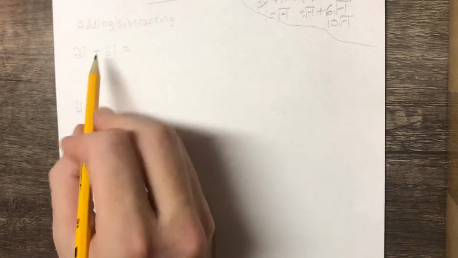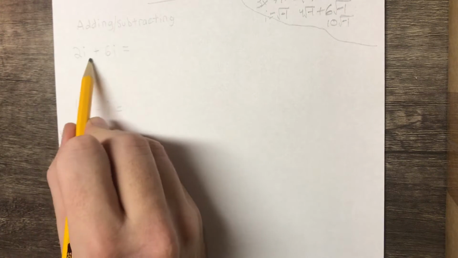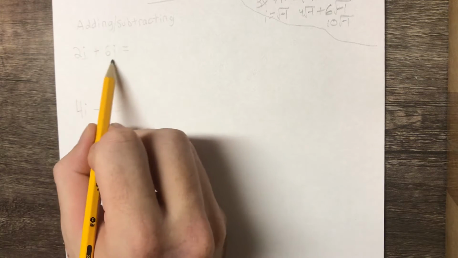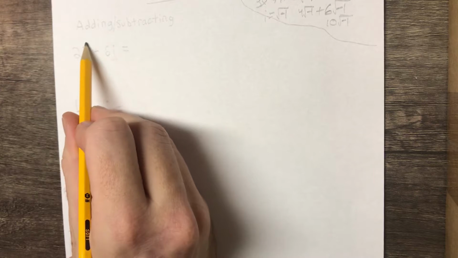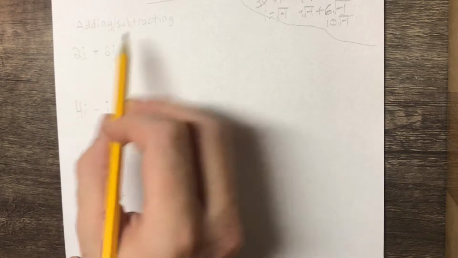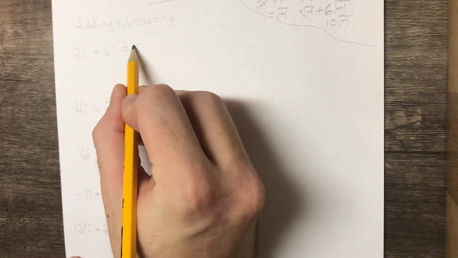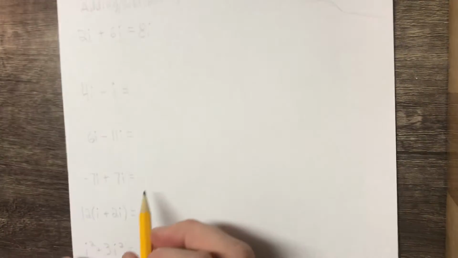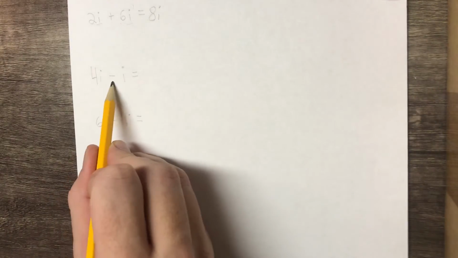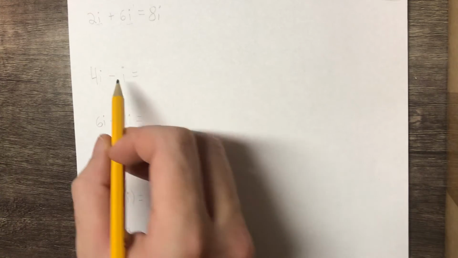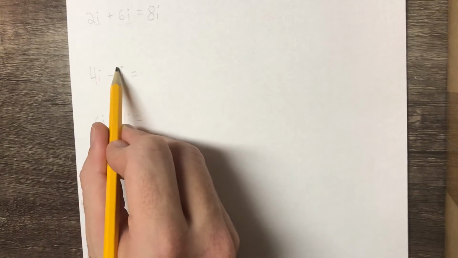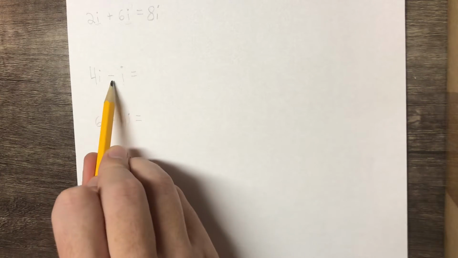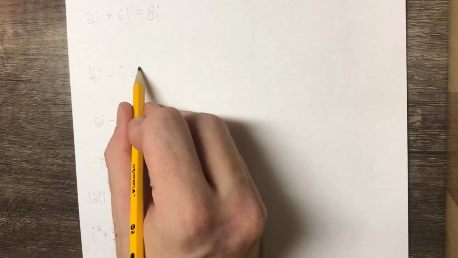Okay. So the first one we're looking at is 2i plus 6i. Like I said, these i's are the same. They're to the same power of 1, right? So all you have to do here is 2 plus 6, which is 8i. Okay? So 4i minus i. Now remember, this isn't just i, this is 1 times i, right? So this is 4i minus 1i, so it'll be 3i.